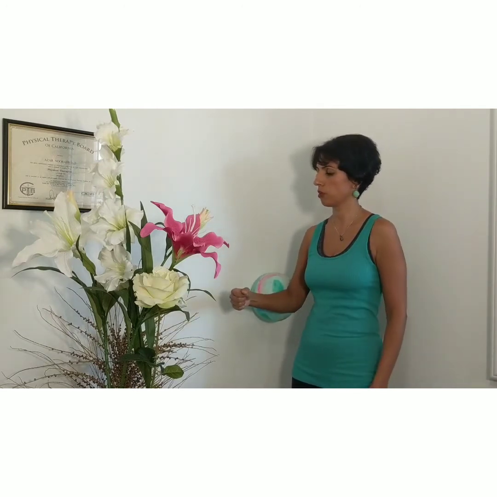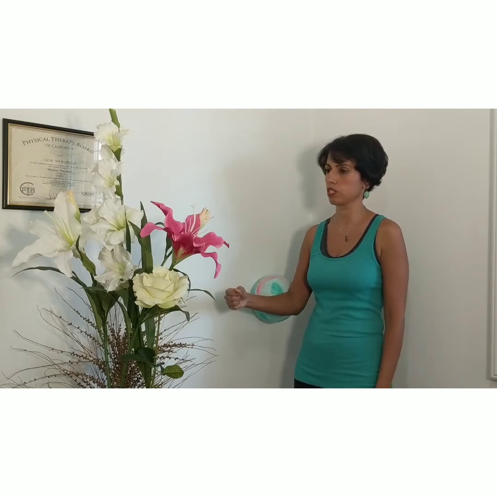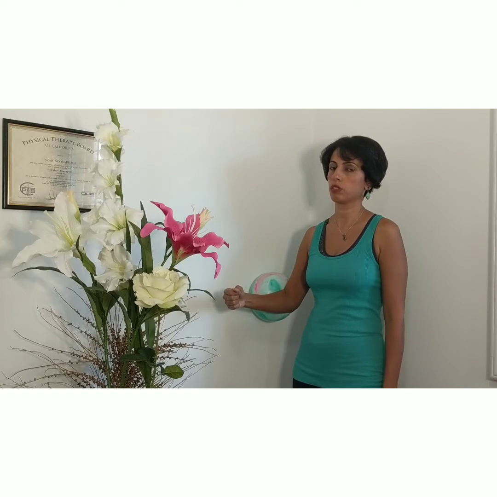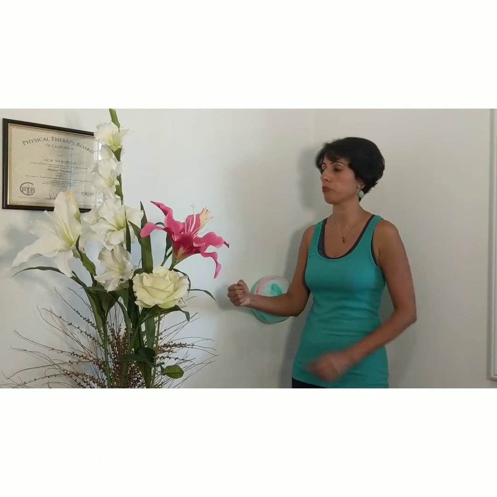So we're going to press to the ball, 1, 2, 3, 4, 5, relax. Press the elbow to the wall, try to open it a little bit, but it doesn't really open, okay? That can cause a lot of pain with people that have rotator cuff tear or rotator cuff injury, as we already talked about.